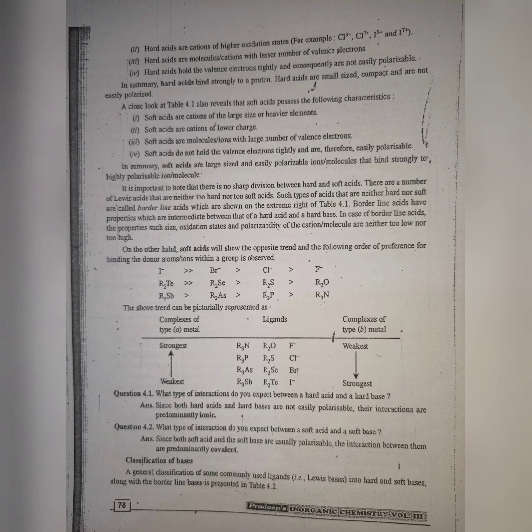Question 4.2. What type of interaction do you expect between soft acids and soft bases? Answer. Since both soft acids and soft bases are usually polarizable, the interactions between them are predominantly covalent.